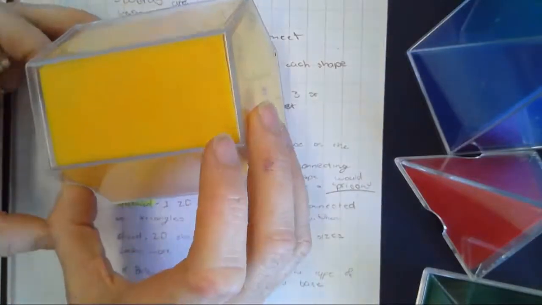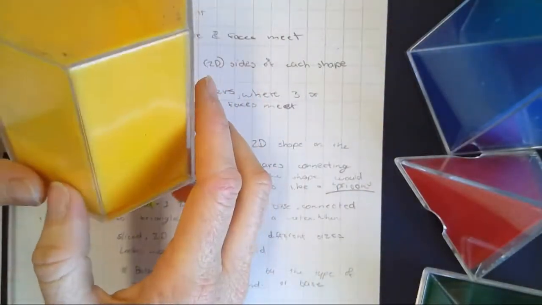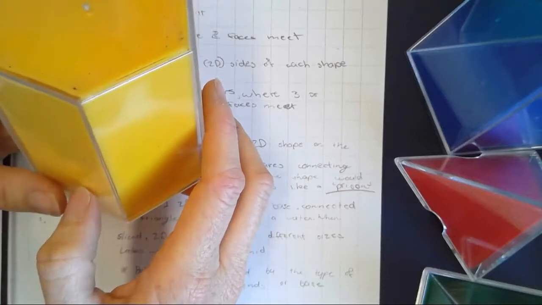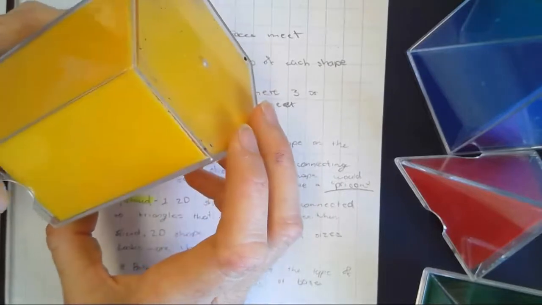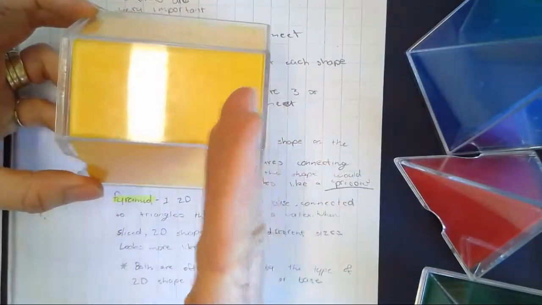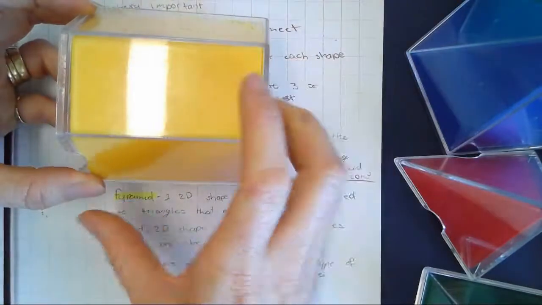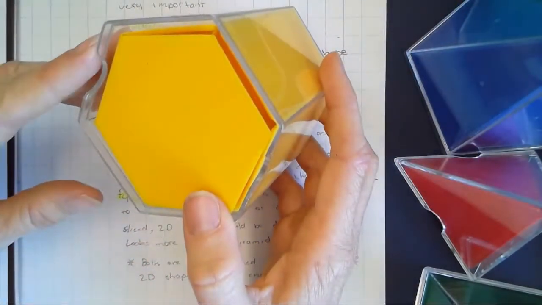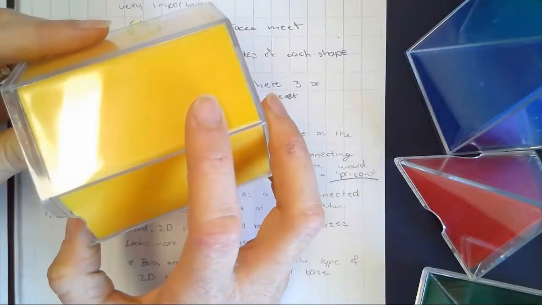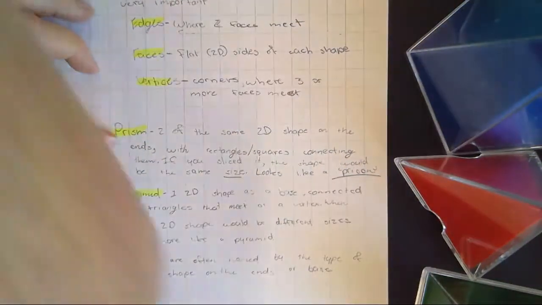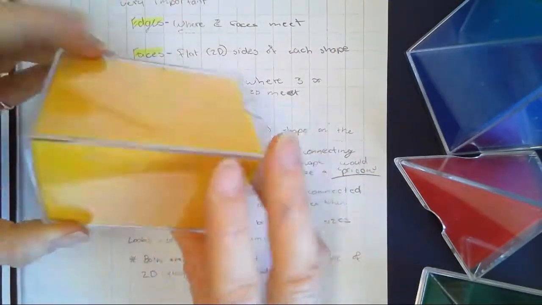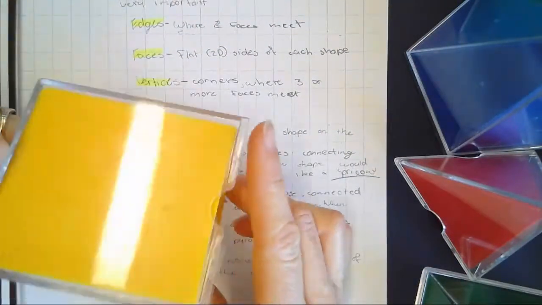A couple of ways to remember that kind of shape: the word prism is like a prison, like a jail. You would have the same size walls of your prison, compared to a pyramid. And also, if you were to slice it like a loaf of bread, you would have the same size end wherever you sliced it. So that's a prism. That's an example there of a prism. We've also got this one here, with triangles on the end and rectangles along the side.